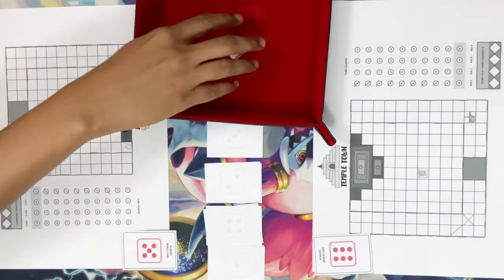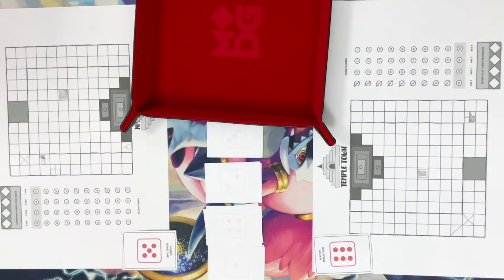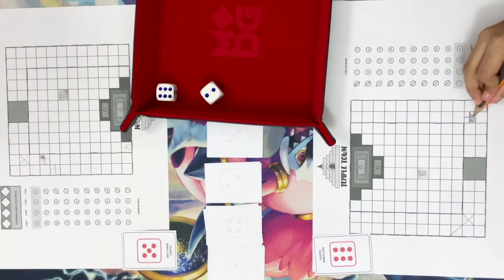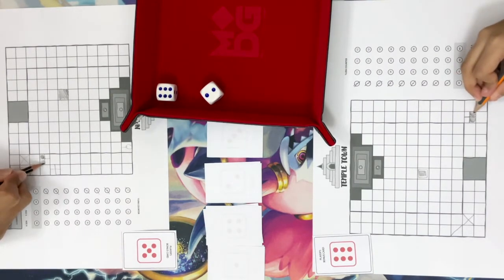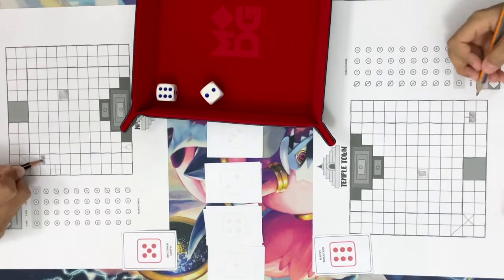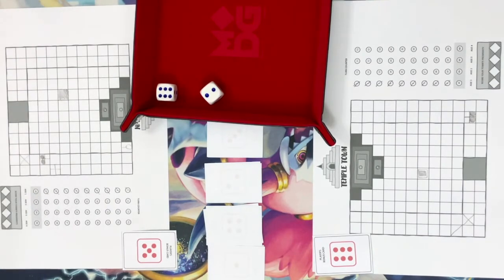And now it's turn 10. Turn 10 means we'll complete the age. The first stage will now be completed. It's a 6 and a 2. I pick the 6, which gives me a stone. I will use that stone to try and complete the stone statue. My son also completes the stone statue. So what we do now is we cross off turn 10.